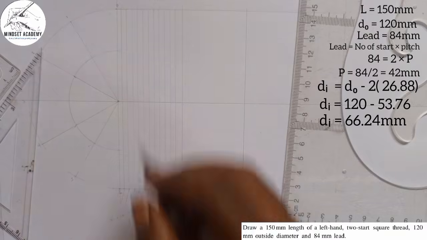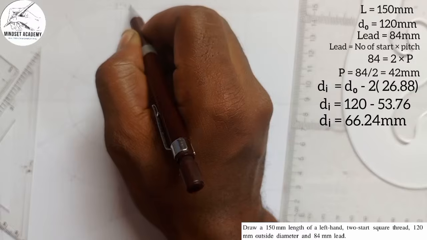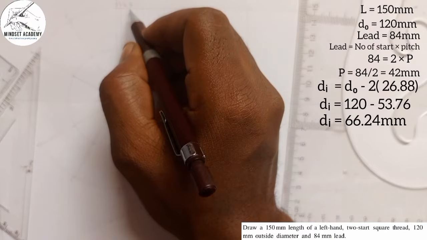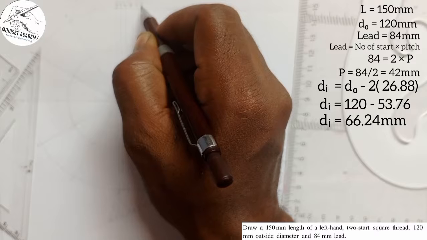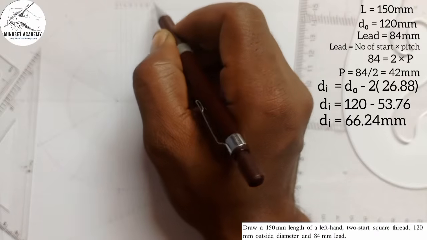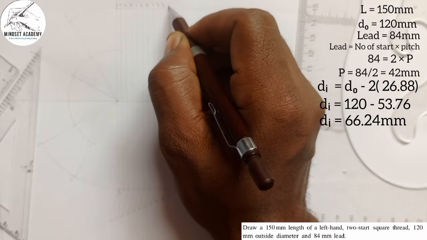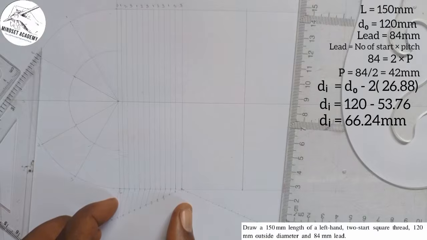So if I'm doing that now, this will be 0 already. This will be 1, 2, 3. So I'll be taking them 3, 3 each since I'm having 2 starts. So this is 0 to 3. Another one again. 1, 2, 3. Another one again. 1, 2, 3. Another one again. 1, 2, 3. That is for the first pitch.